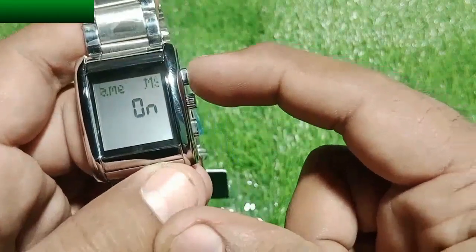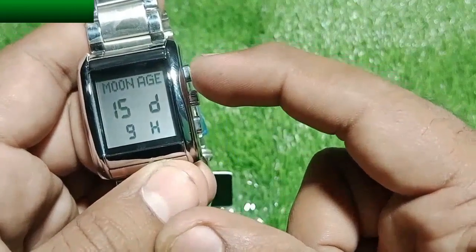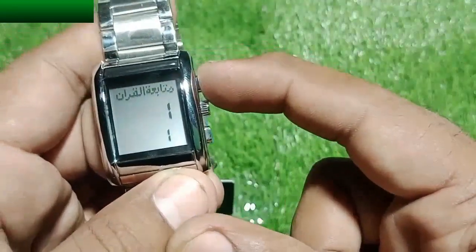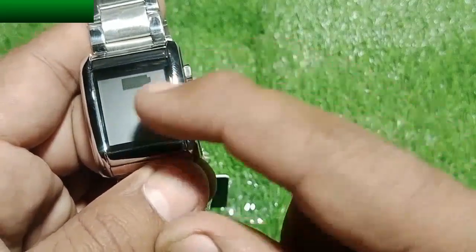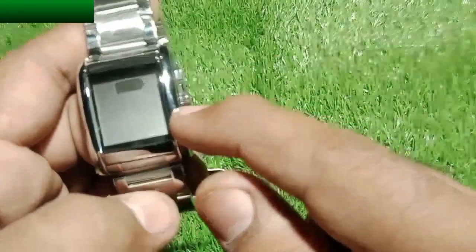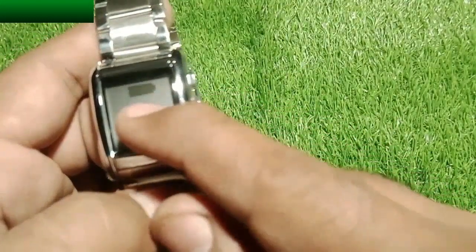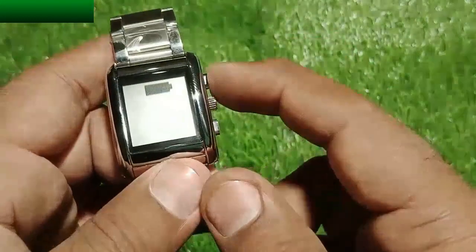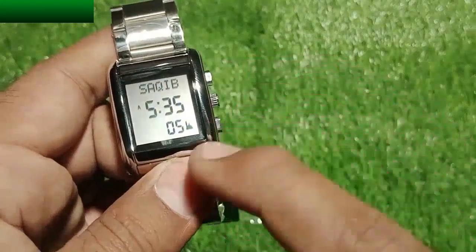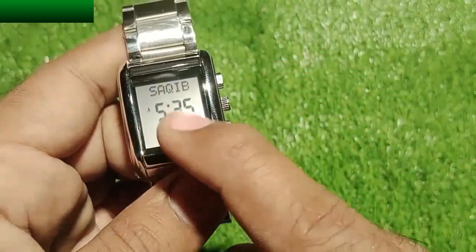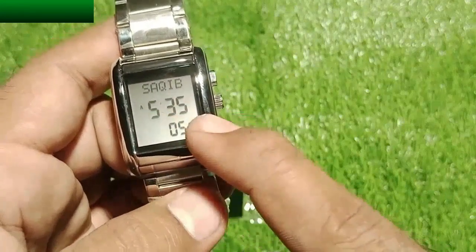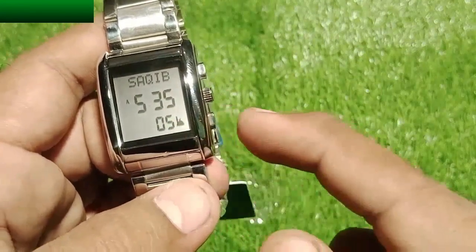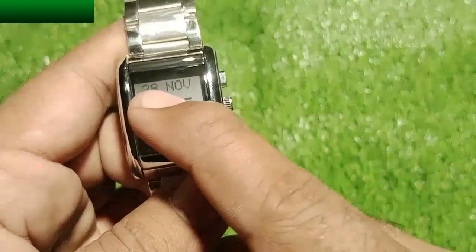I show you in the display. After that press the upper button. From here you can check the moon age. Here is the Quran and here is the shorts. After that you can check the life of the cell. It is a new watch. After that press the upper button. You can see that Saqib is in the main display. Press the middle button. Here is the date. Press the upper button. Here is the name. You can complete the setting of this watch.